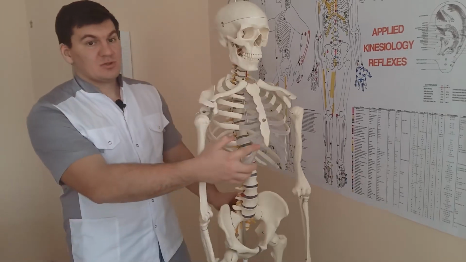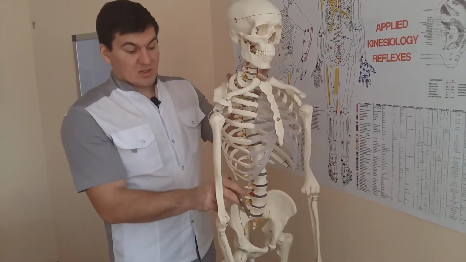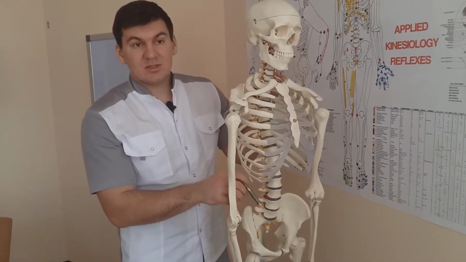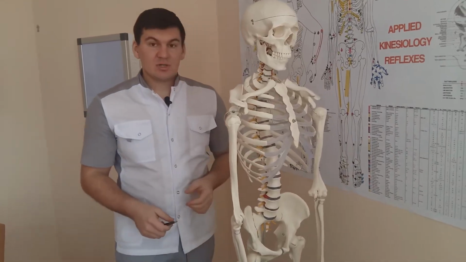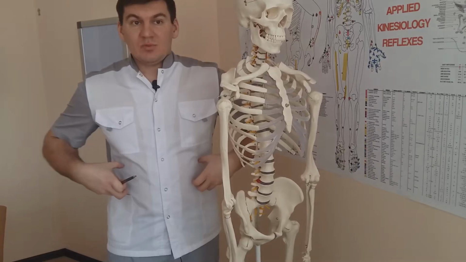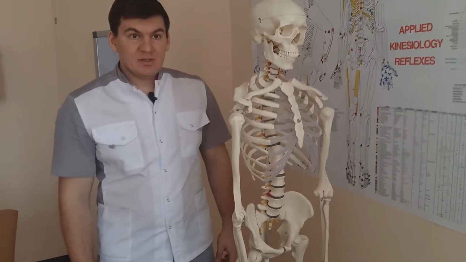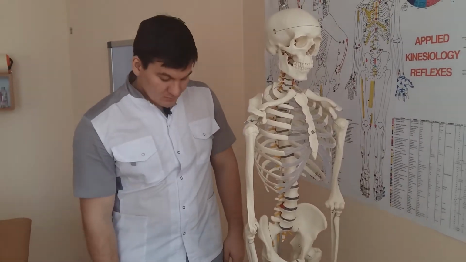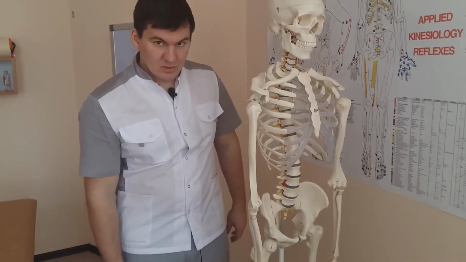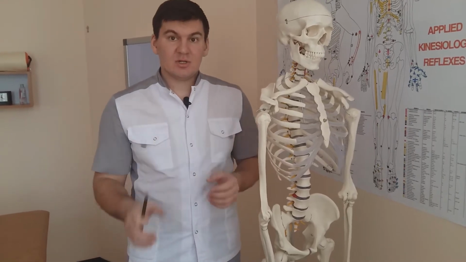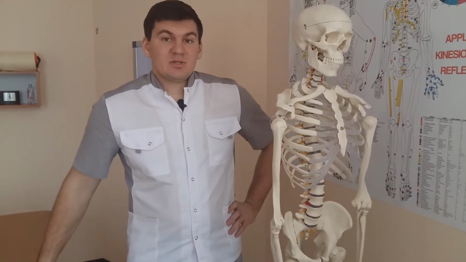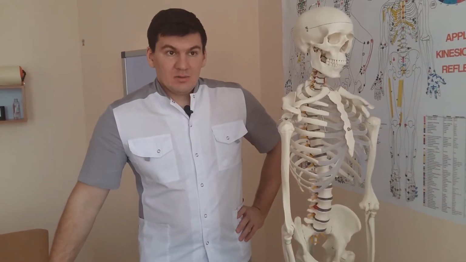All this happens because of the following facts. If we have a short external oblique muscle here, this means we have a weak internal oblique muscle, and vice versa. These muscles are fixed in this direction because of it. And there is a change in the position of the rib cage. There may even be the formation of a rib hump. If there is a strong shortening, this then causes a deformation of the ribs. In addition to this, the position of the shoulders will change.